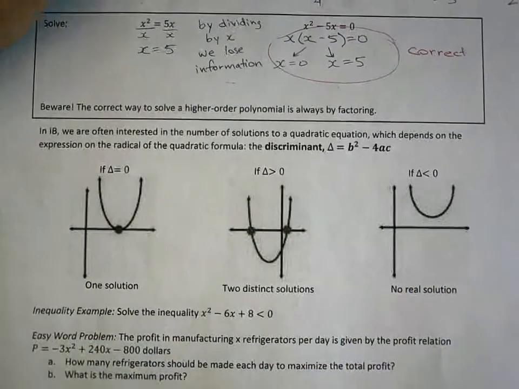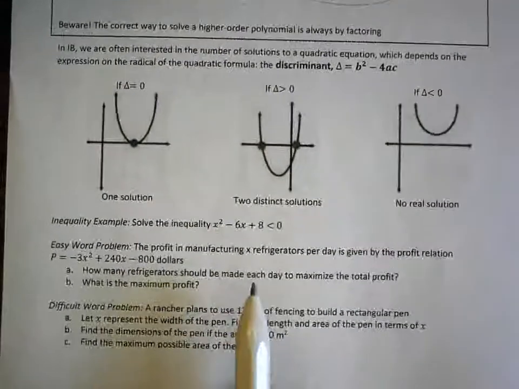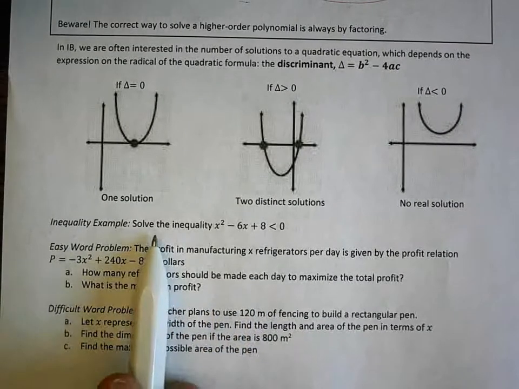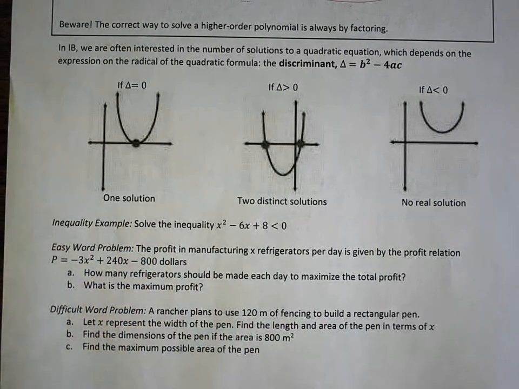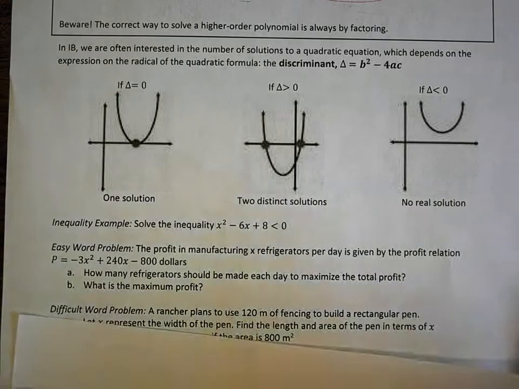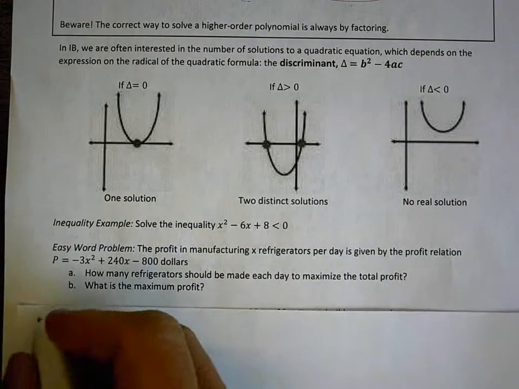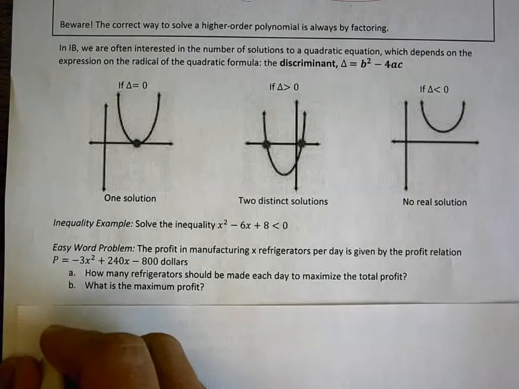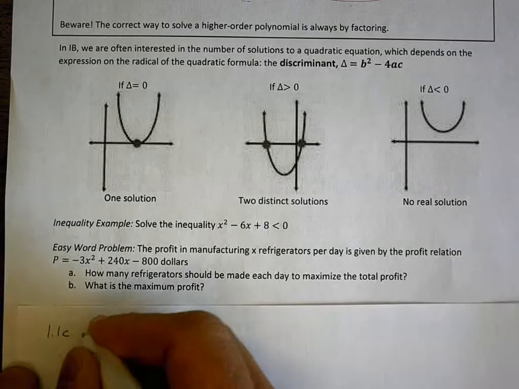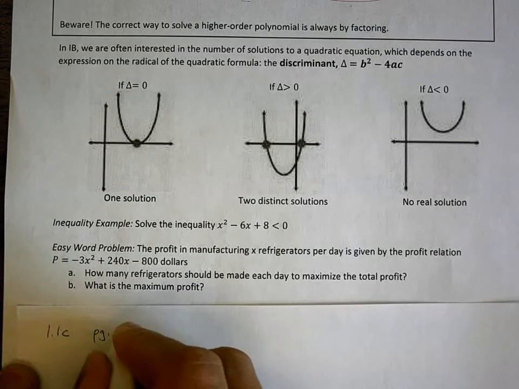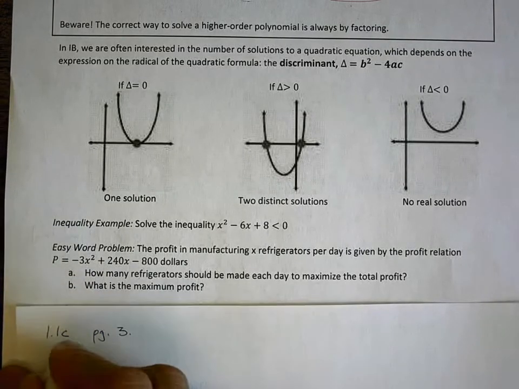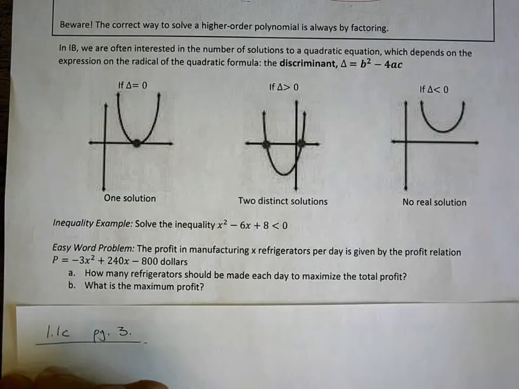What I'd like to do now is a few more difficult questions, two word problems, one of which is inequalities. Hopefully you've done inequalities in a previous course. If you haven't, well, we're going to do it now. So let's do 1.1c, page 3. So we have an inequality.